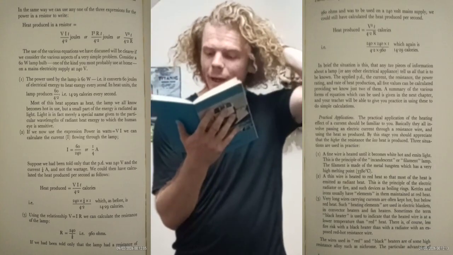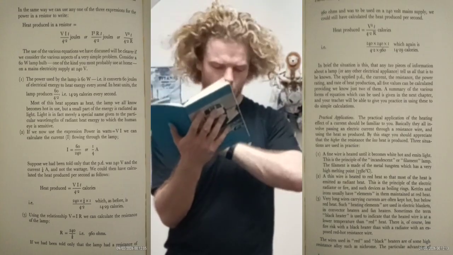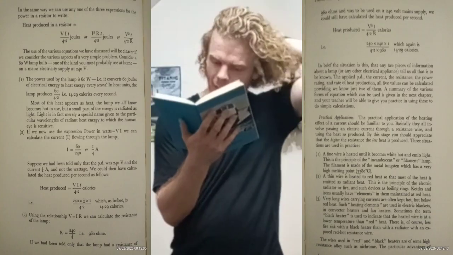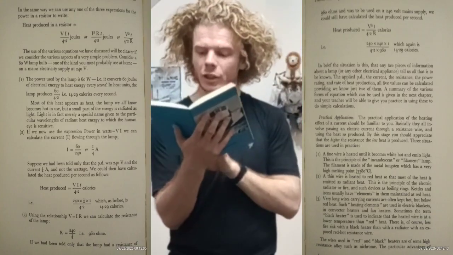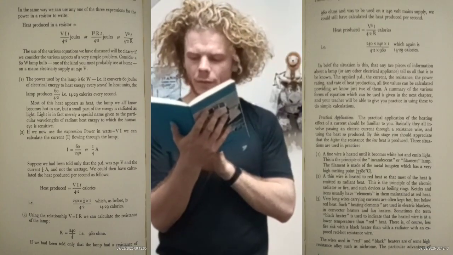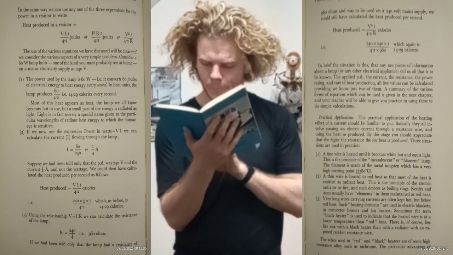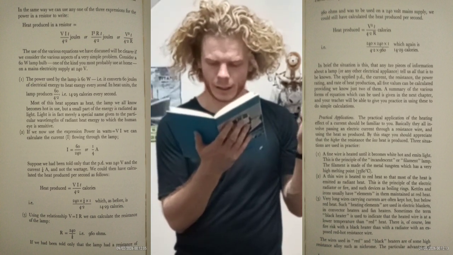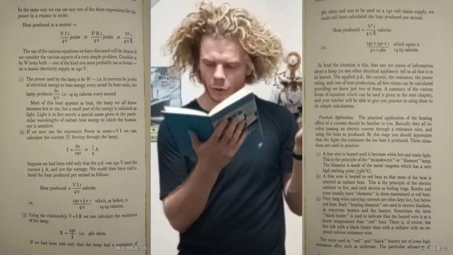Second, a thin wire is heated to red heat so that most of the heat is emitted as radiant heat. This is the principle of the electric radiator or fire and such devices as boiling rings. Kettles and irons usually have elements in them maintained at red heat. So making it red hot, so that it's making heat. The other one was white hot, emitting light.